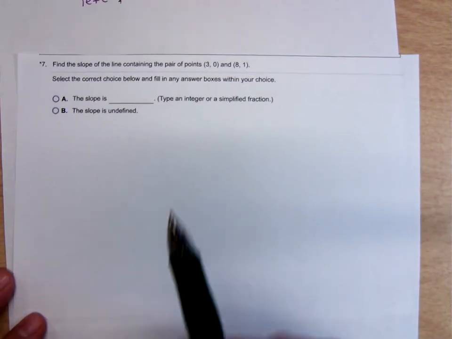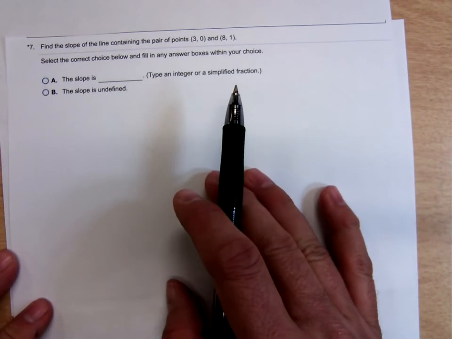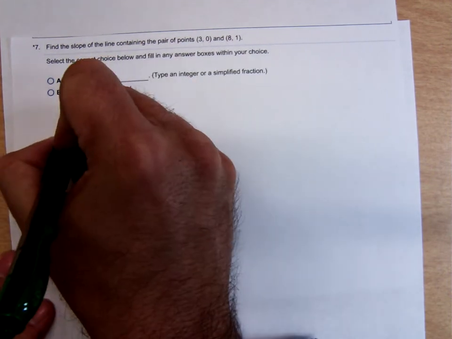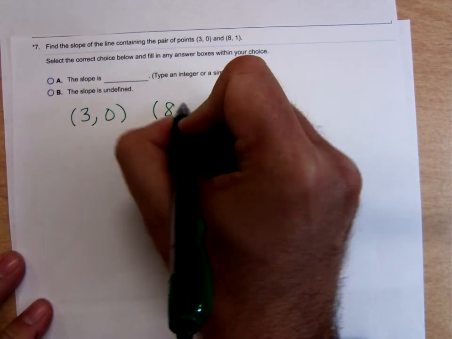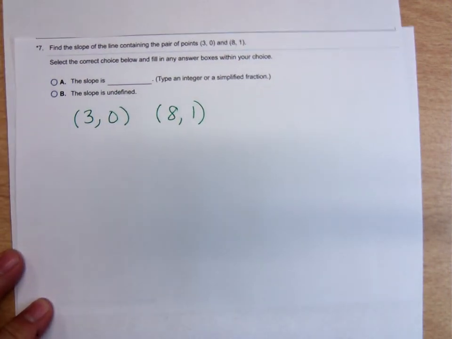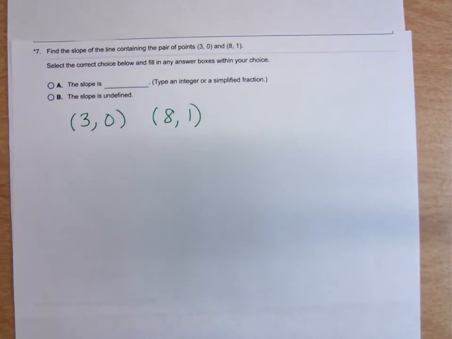Same type of problem. It says, find the slope of the line containing these 2 points: (3, 0) and (8, 1). I'm just writing it larger. I'm going to go ahead and label each ordered pair.